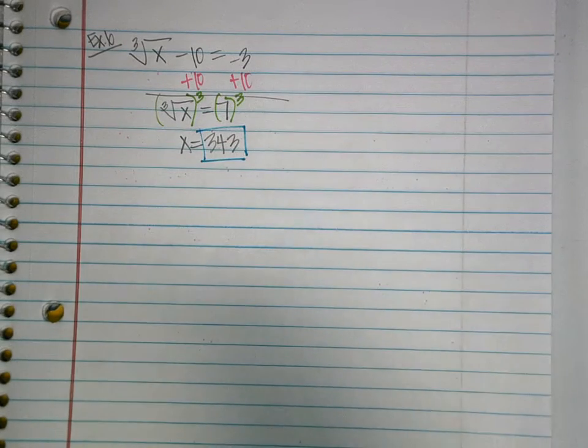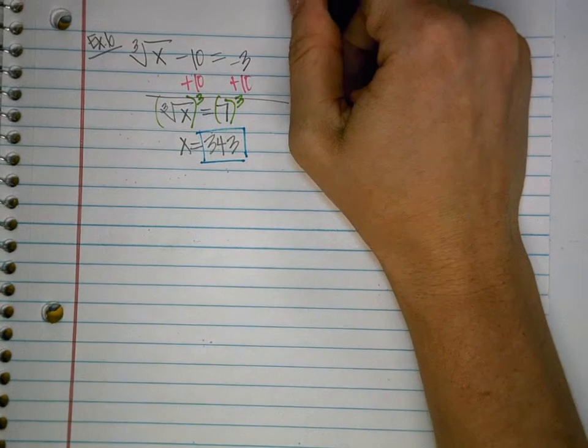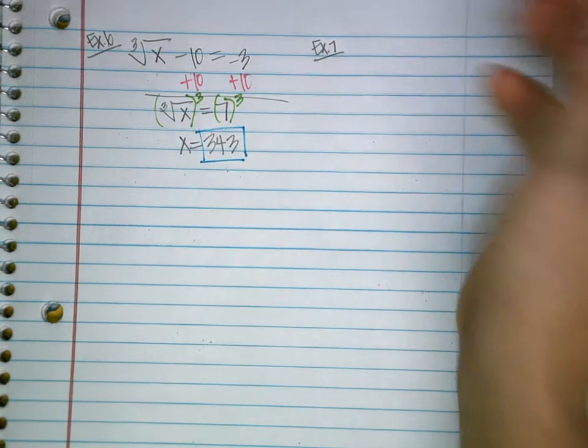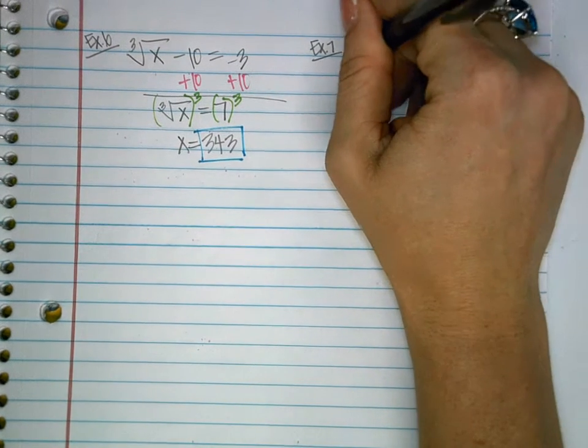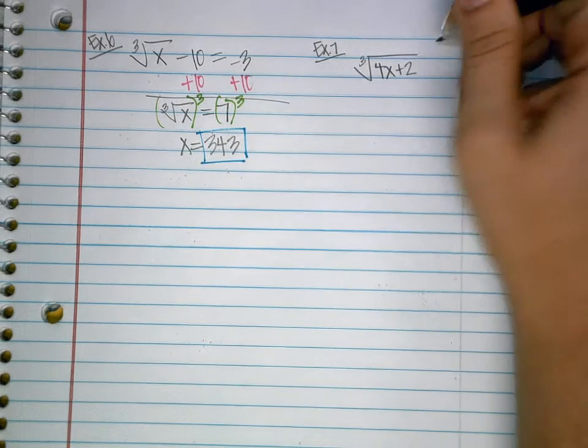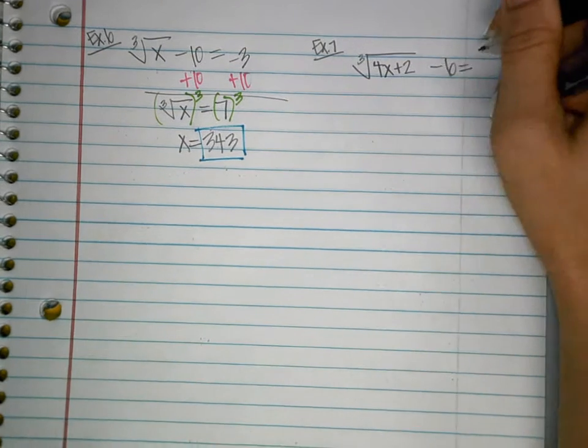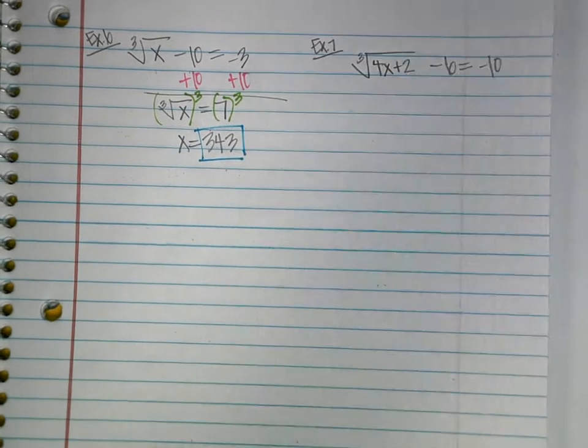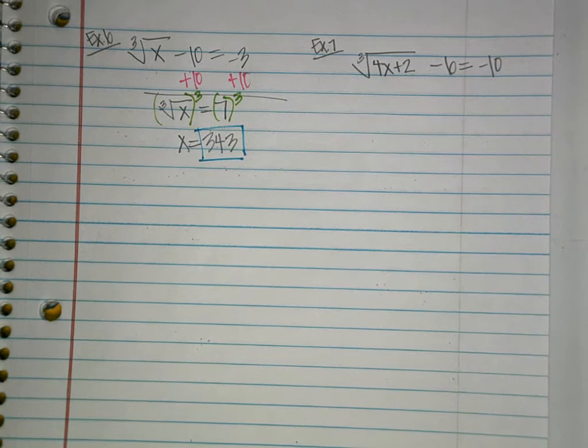Okay, next one, number 7. I want you to solve the cube root of 4x plus 2 minus 6 equals negative 10. The cube root of 4x plus 2 minus 6 equals negative 10.